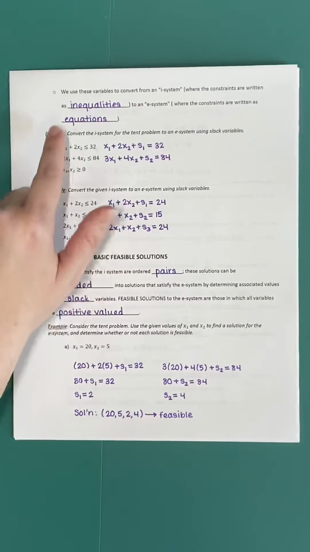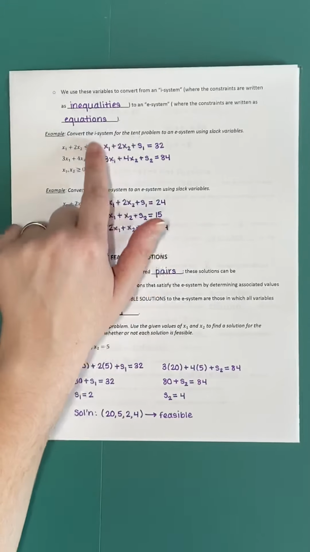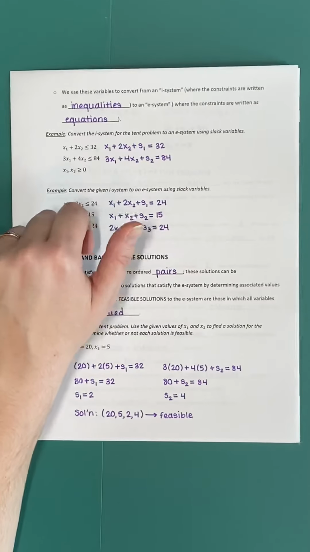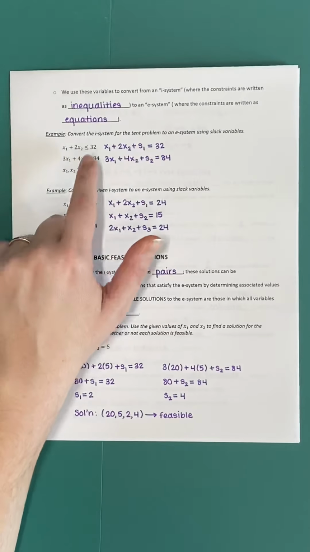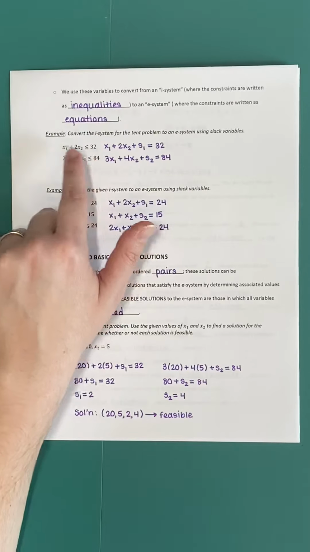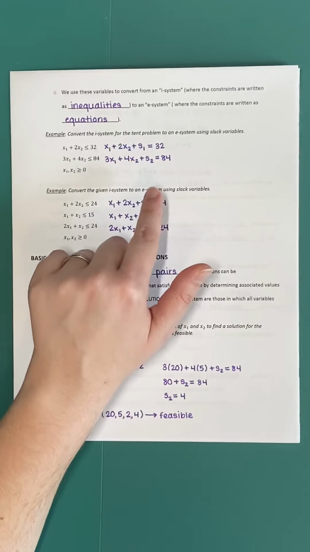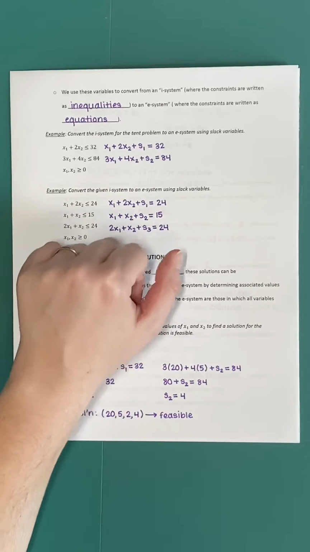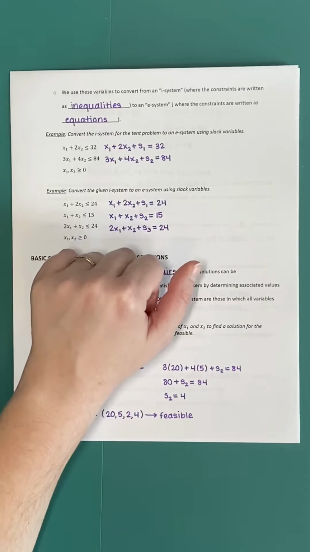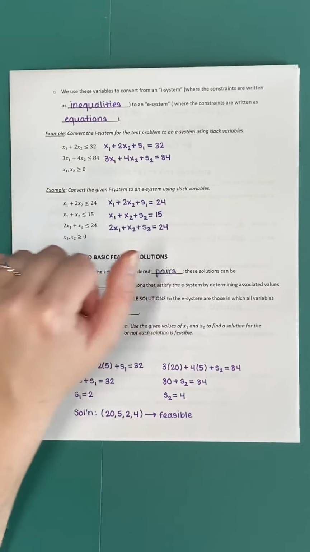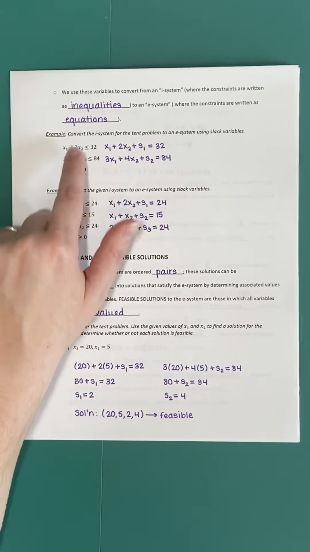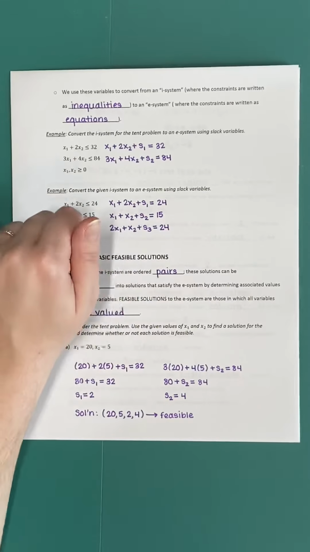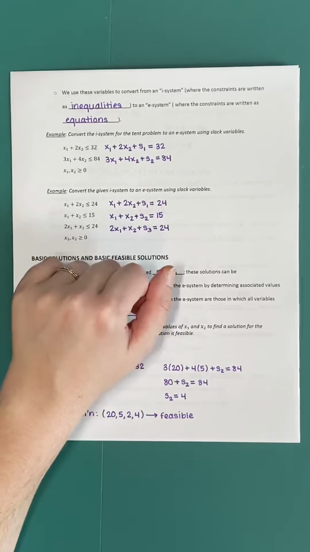So from this I system, we now have a corresponding E system. The same information comes from both versions of this problem, but we went from a set of inequalities to a set of equations. What we're doing is we're creating a system of equations. We have a lot of techniques we can use to algebraically solve a system of equations. So what we're doing is we're taking inequalities and we're converting them to corresponding equations so that we can then use some of these equation techniques that we know about.